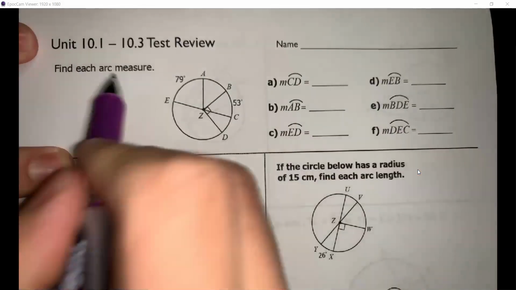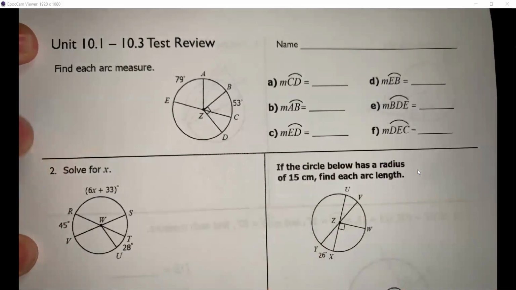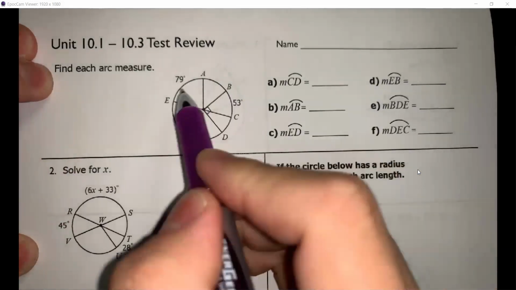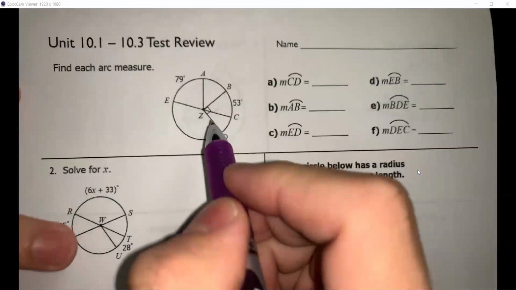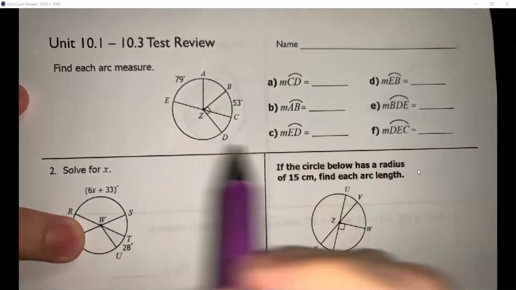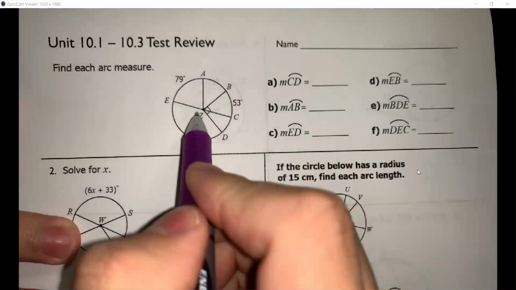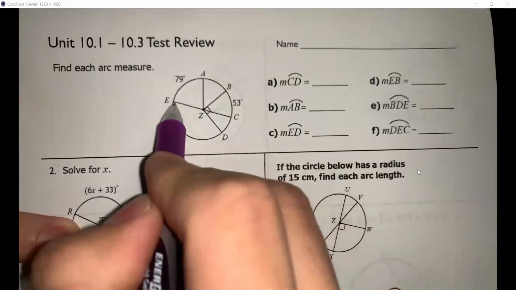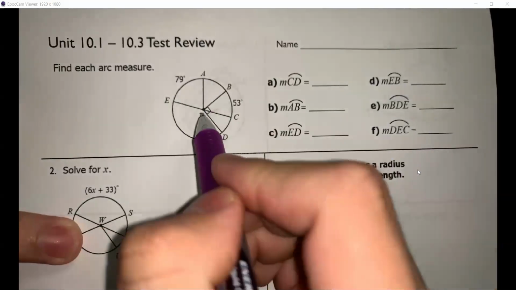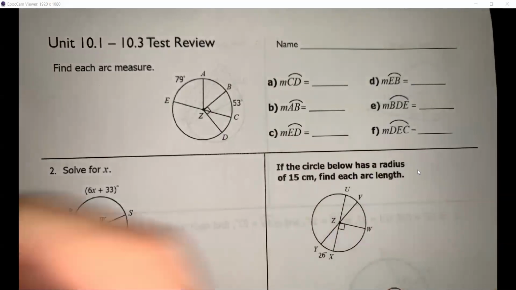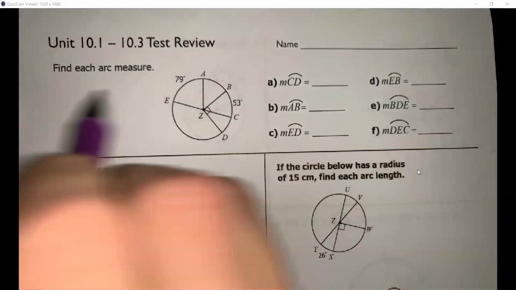But anyways, so for the first question over here, it says find each arc measure. And this is pretty simple. You just have to remember that all of the degrees inside of a circle is equal to 360 degrees, and you can use that property. And you're going to use some of the properties of a straight line equals 180. You know that this little box represents 90, so on and so forth. So let's answer the first part of the question.